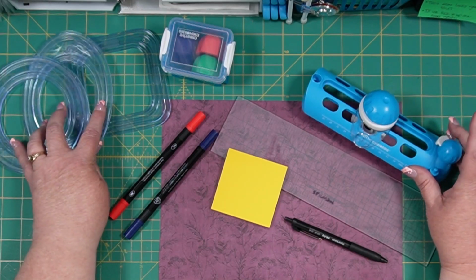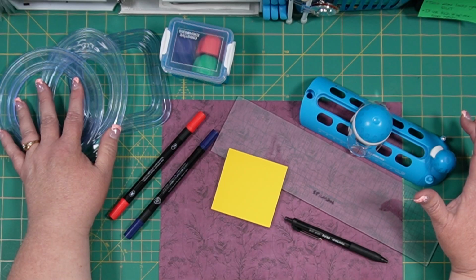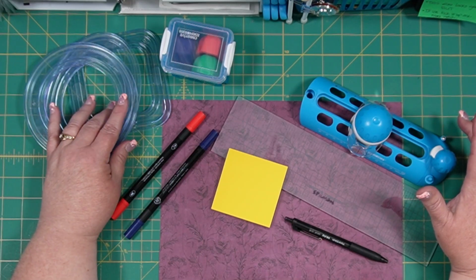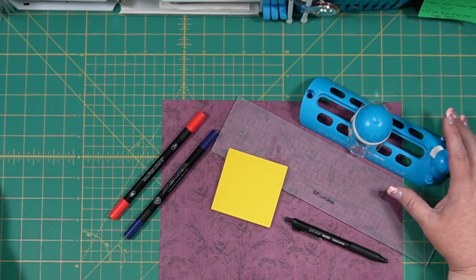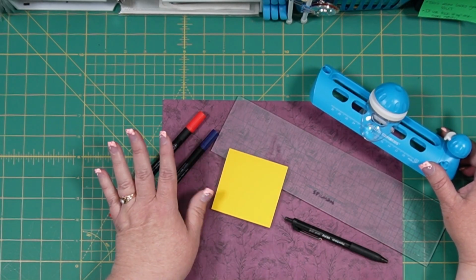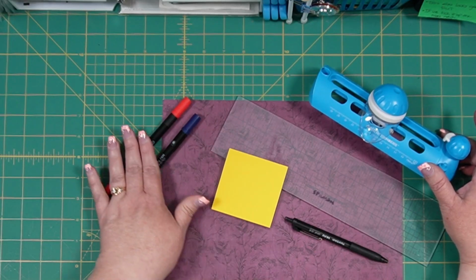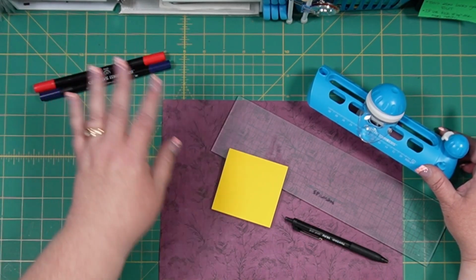But the circle cutter can do things that the custom cutting system cannot. So that's why I just wanted to do a quick lesson on the circle cutter. There is a really neat trick to using the circle cutter that I'm going to show you today that will make your life so much easier.